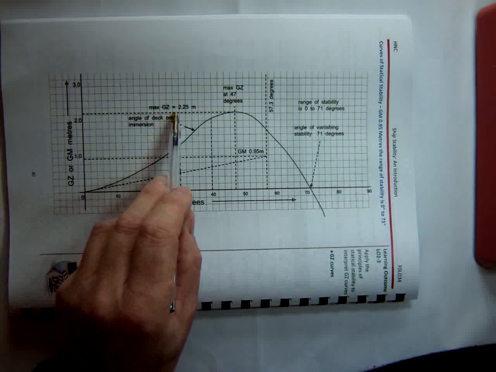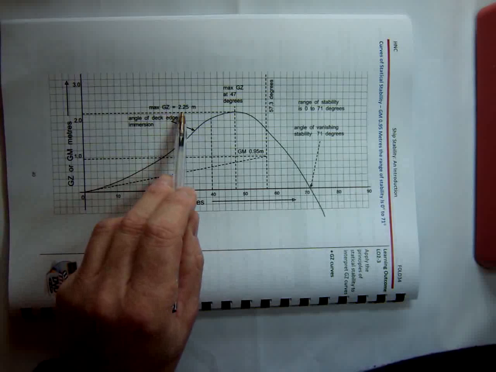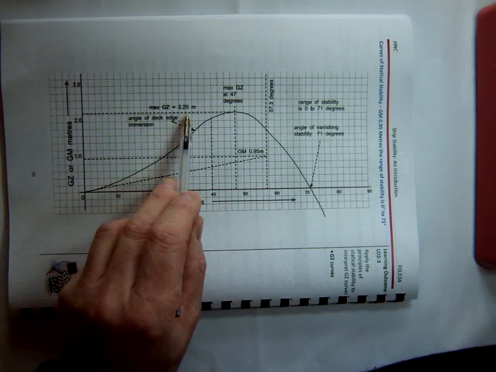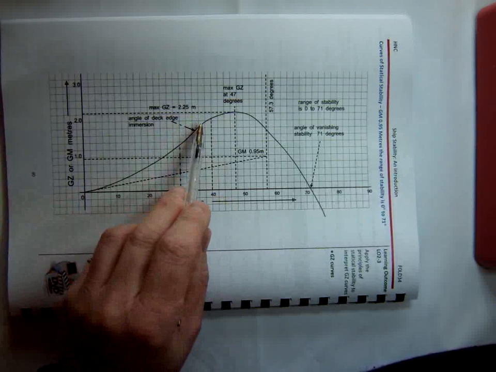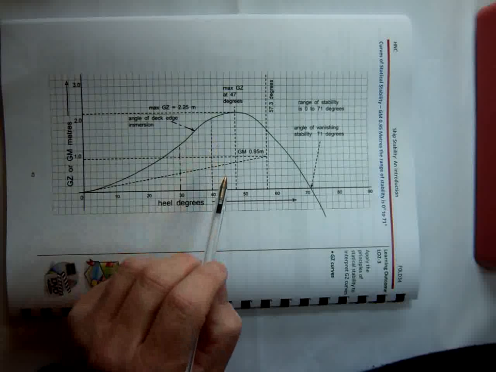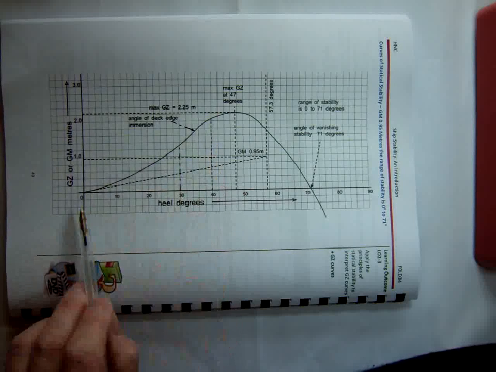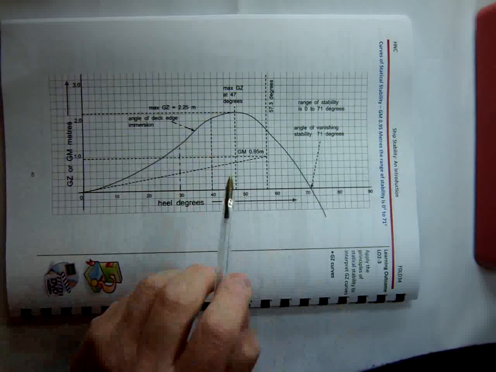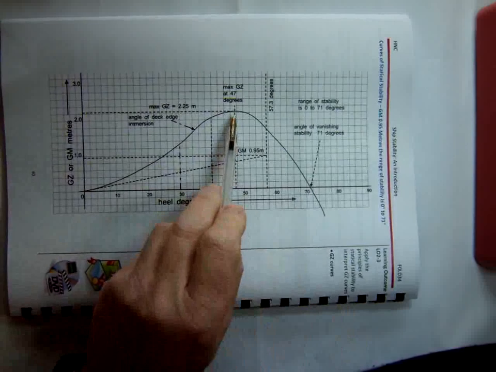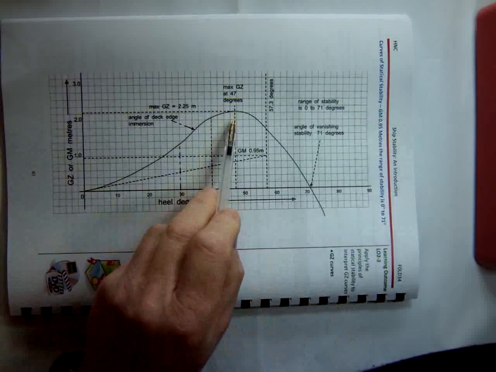And if we multiplied 2.25 metres by the displacement, that will give us the moments that are created, or the torque or the moments to bring the vessel back upright. So that's 2 more of the values. So we've got 4 at the moment. We've done the range of stability and the angle of vanishing stability, and we've just looked at the maximum GZ and the angle at which it occurs.